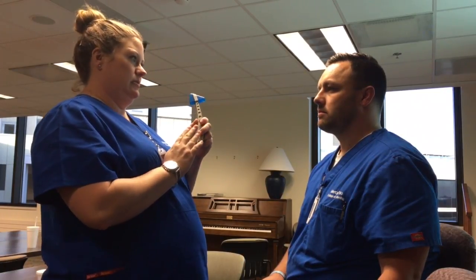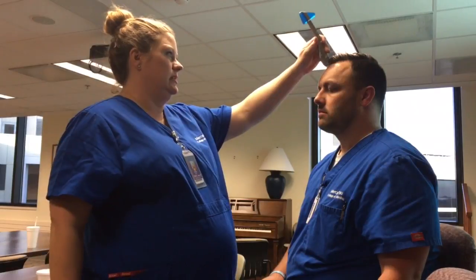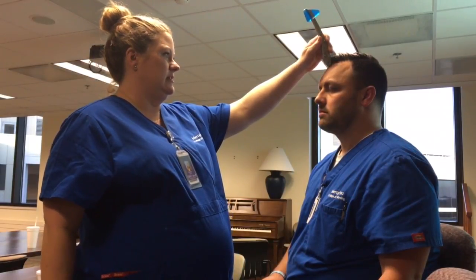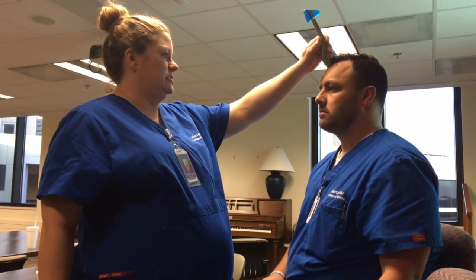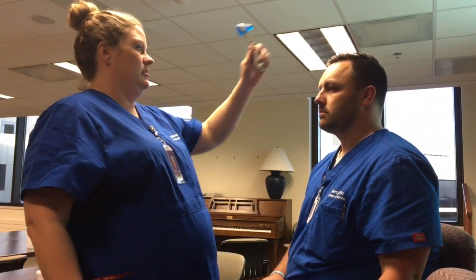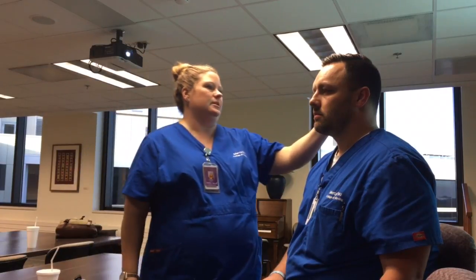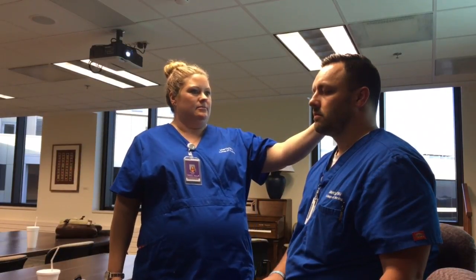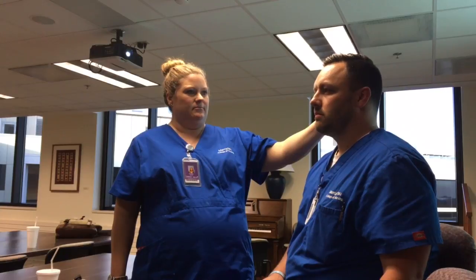would hit it so that it vibrated, and we would do it here, and we'd ask him which ear he could hear it in. Okay. The answer both is appropriate. We'd want him to hear it equally in each ear, and then we would hit the tuning fork and put it against the bone and have him notify us when he stops hearing it.